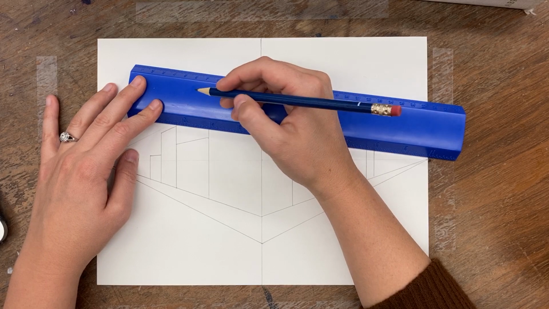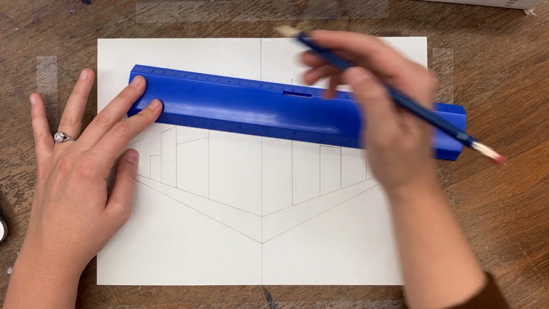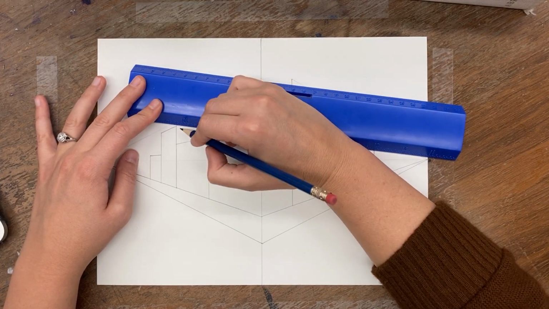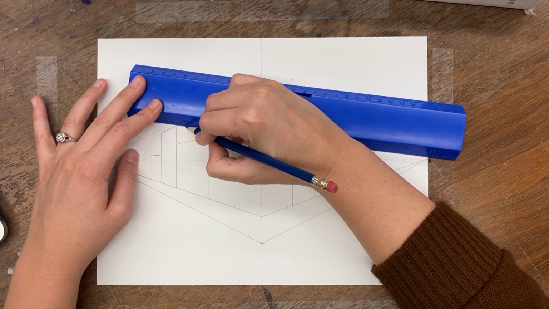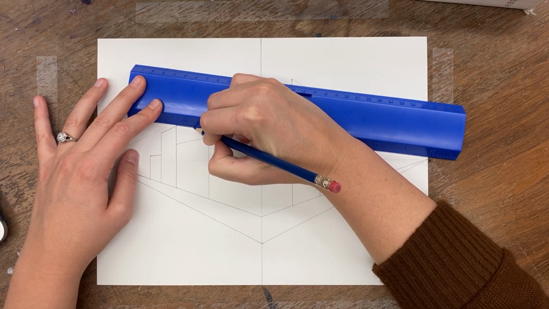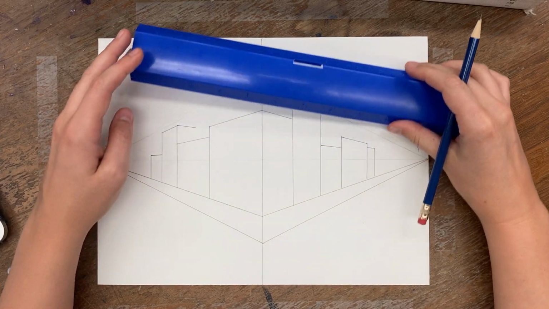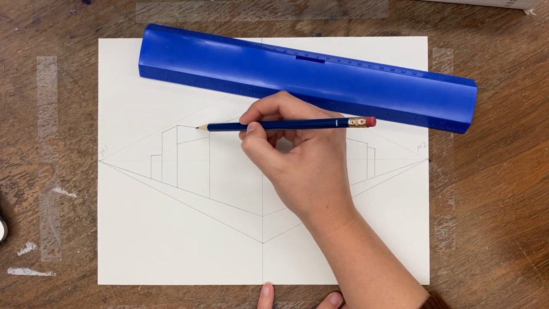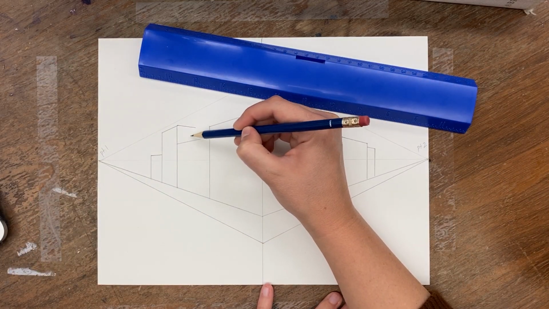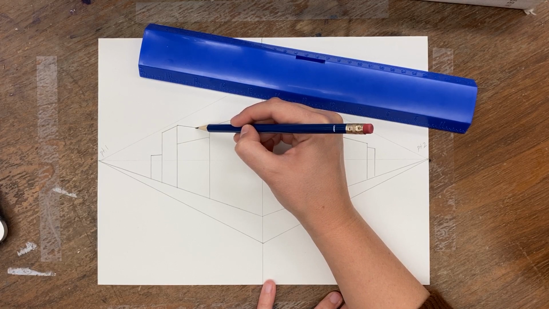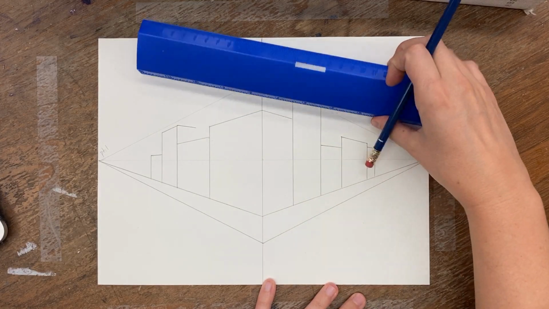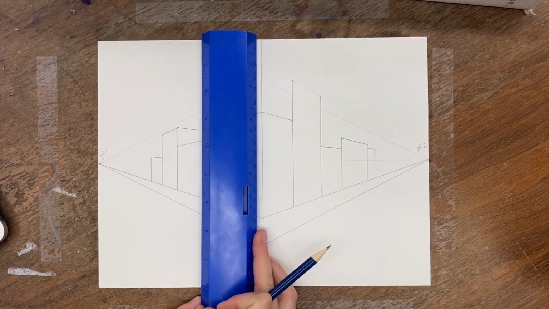So again, I'm lined up with the top corner and point number 2. I'm going to add in a line, and that line is only going to be as long as you want the side of this building to be. So I decided to stop here.